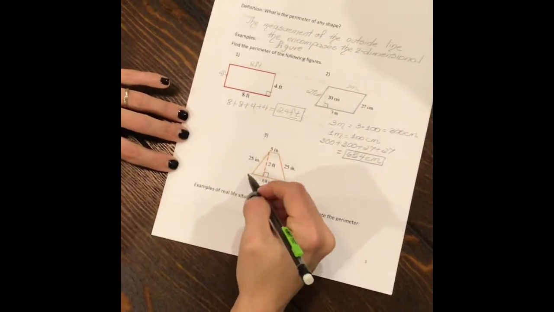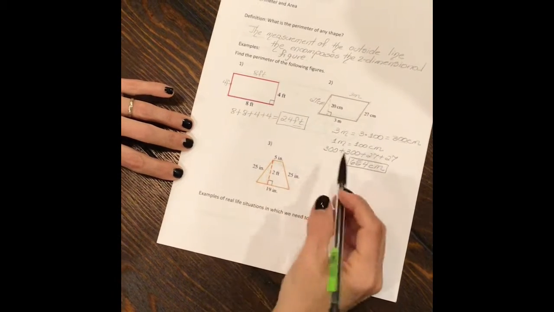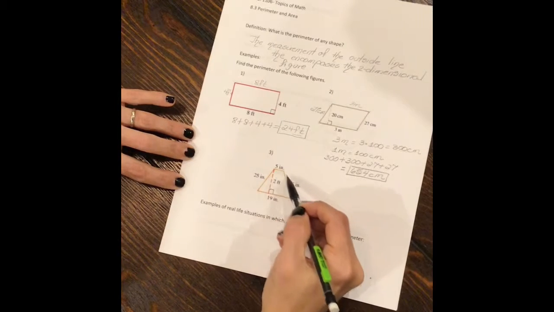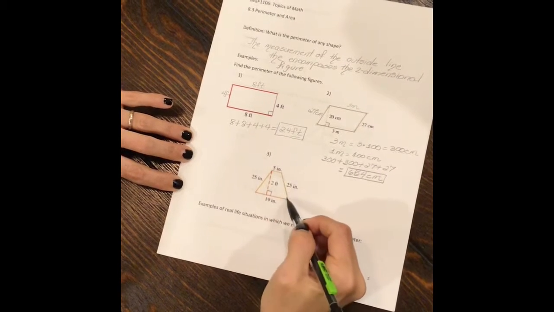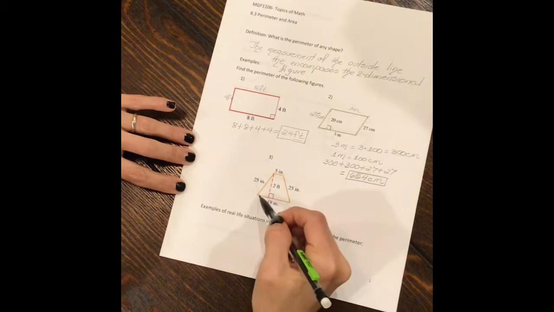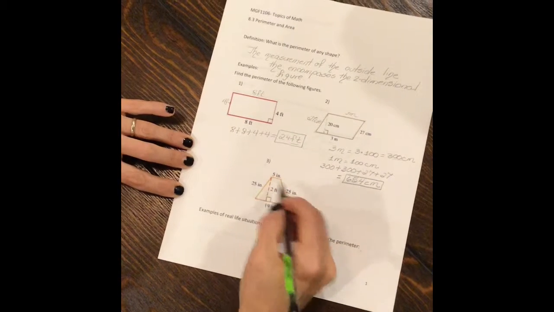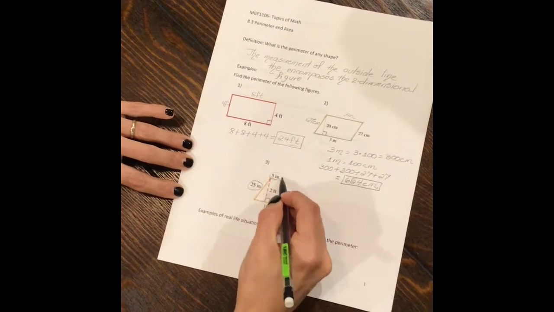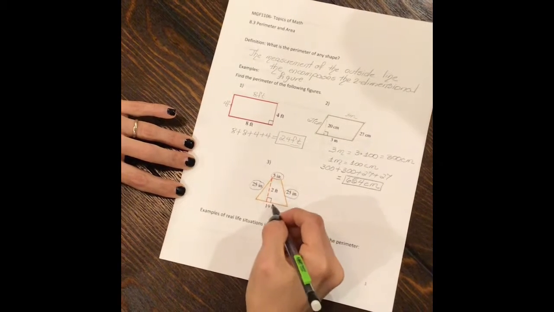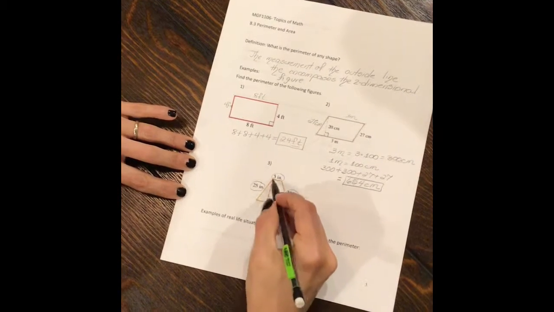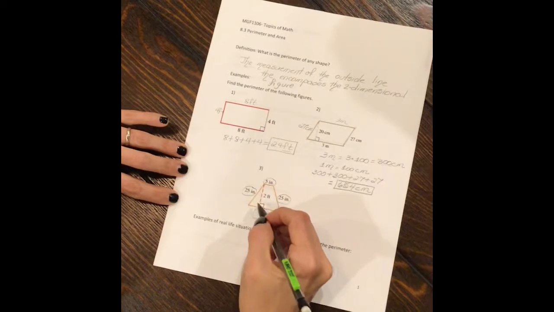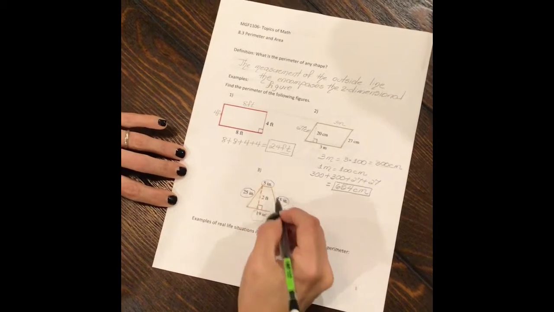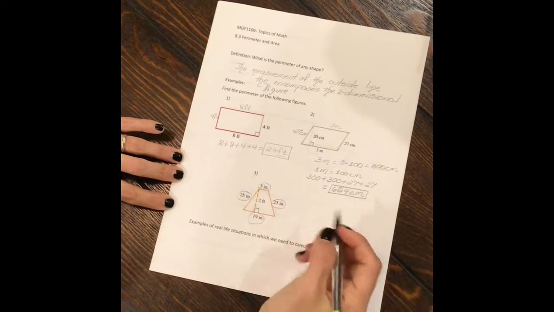Then we have a trapezoid, which we talked about in section 8.2. It is a quadrilateral, so it also has 4 outside lines. So we're going to add this line plus this line plus this line plus this line. We don't care about this one because this is not a measurement of the outside line that encompasses the trapezoid.